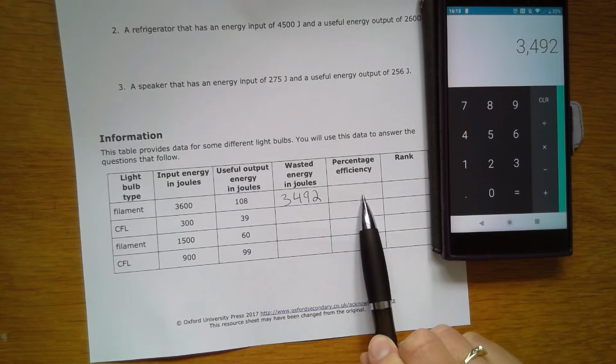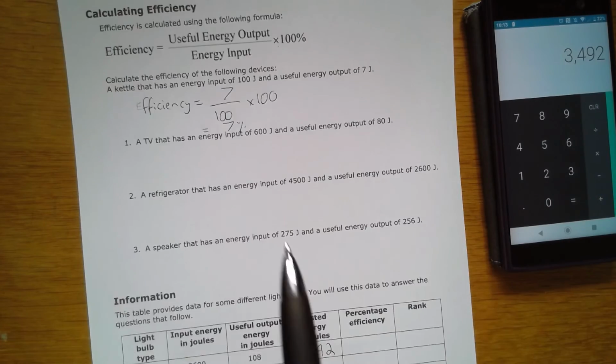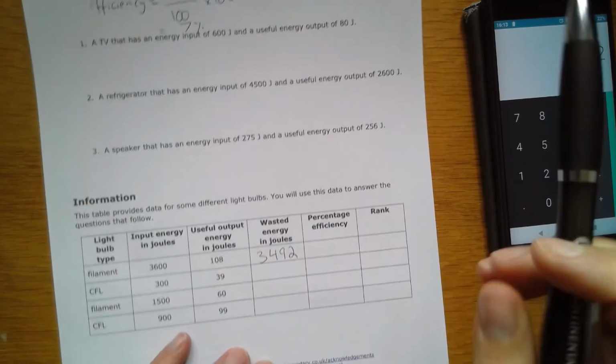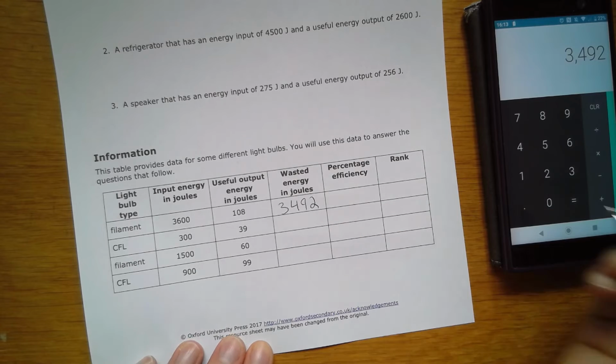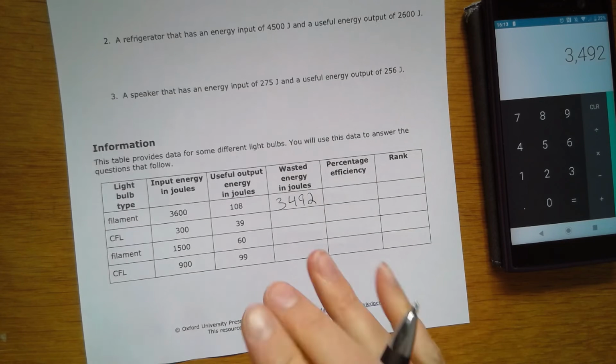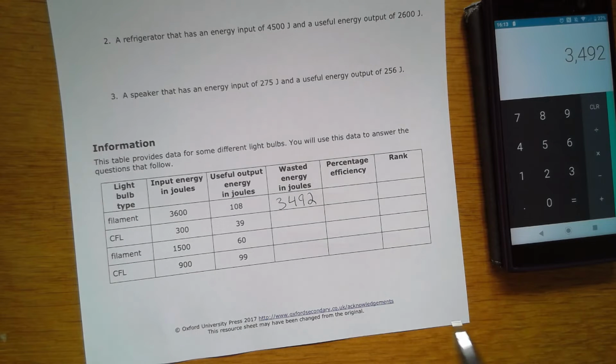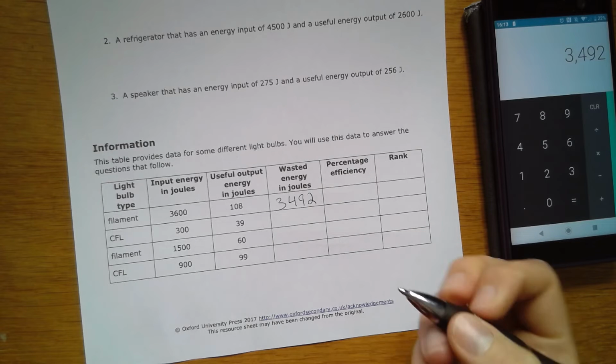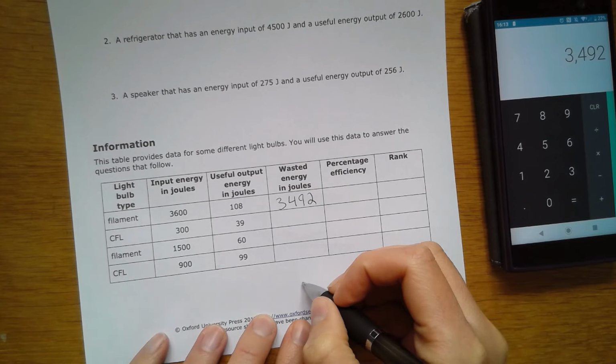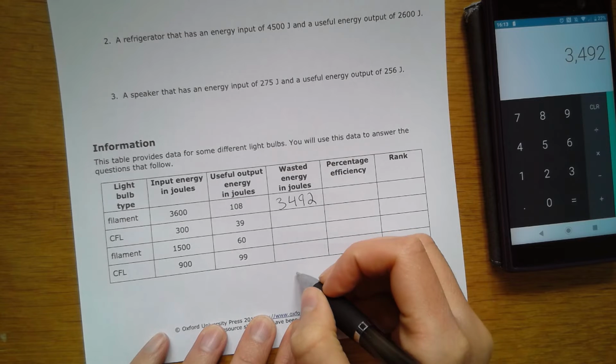The second bit is doing the same thing that we have done up here. So you might want a scrap bit of paper. Question 1 gives you a few lines that you could use wherever you want to show your working out. I'm going to write mine just in this space here.